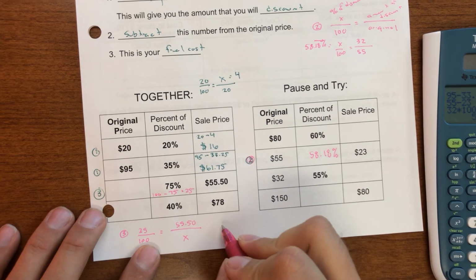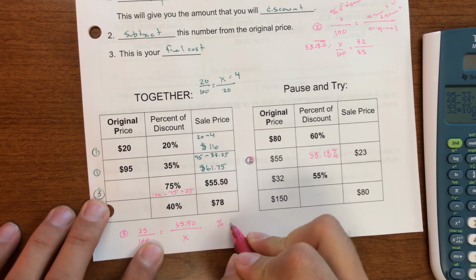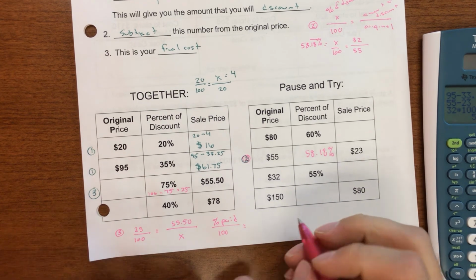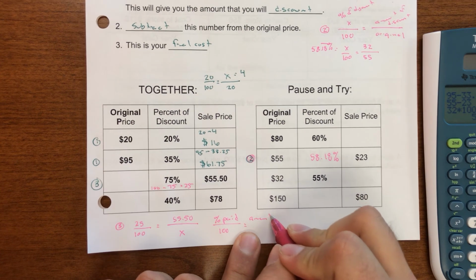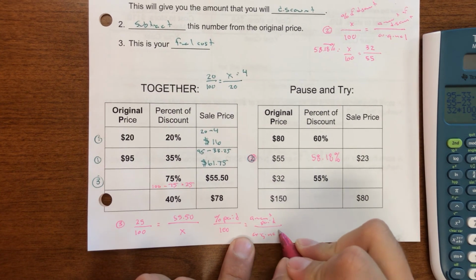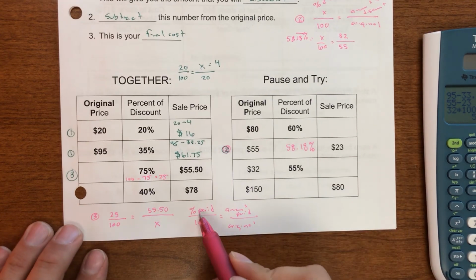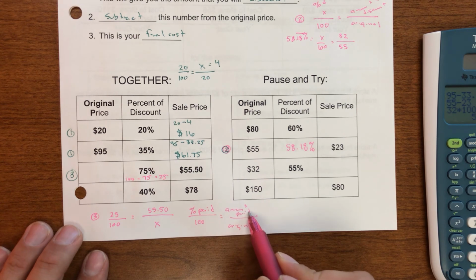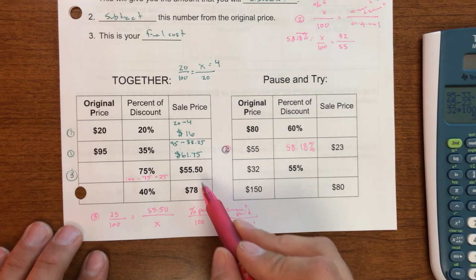So the proportion that I'm using is the percent paid over 100 equals the amount paid over the original. So the percent that I paid was 25%. The amount that I paid was $55.50.